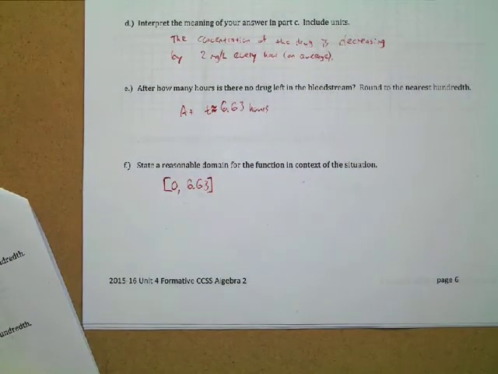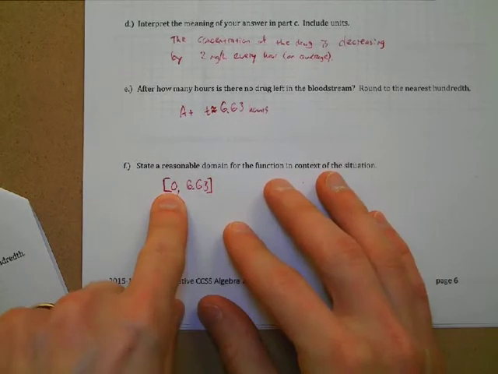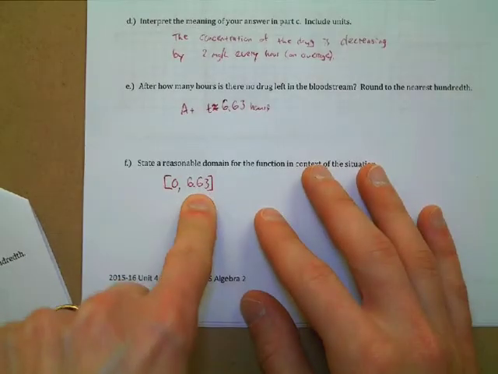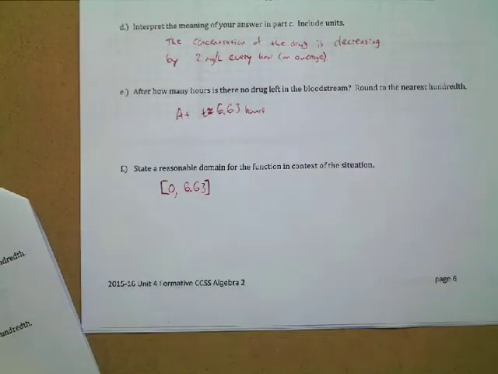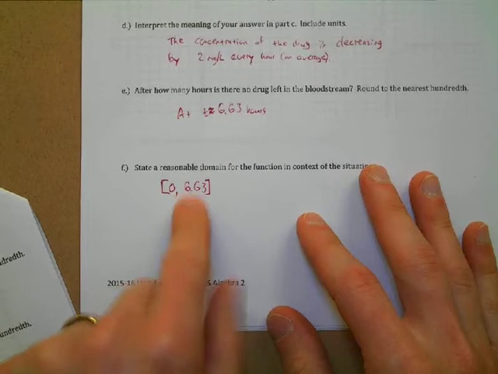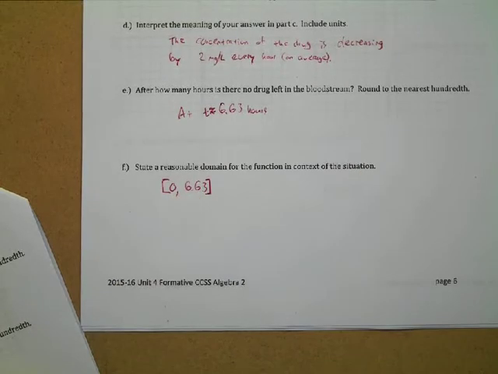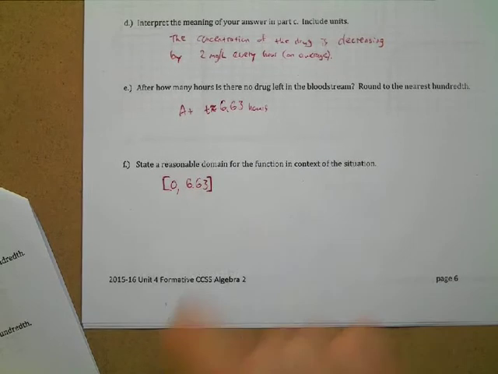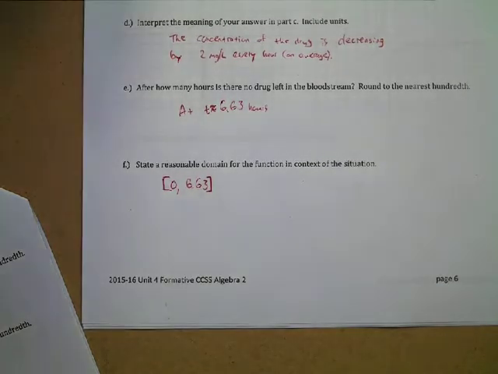Stop there. Okay? So again, this is the starting point where you take the drug, and then this is the part where the drug is completely gone from your system. And again, in a realistic context, this makes some sense, right? Because most medicines, you have to take every 4 to 6 hours or something like that. And so that makes sense. After about 6 hours, the medicine is completely gone from your system. You need to take more if you want to get the effects still. Okay? All right, questions on that one?